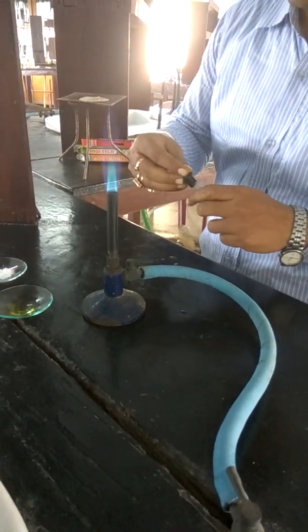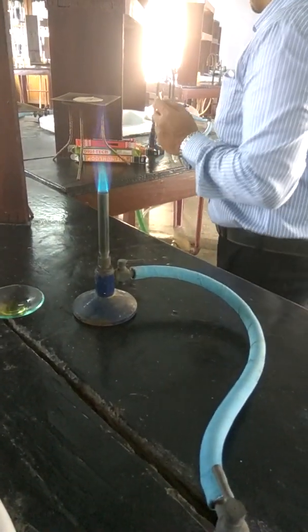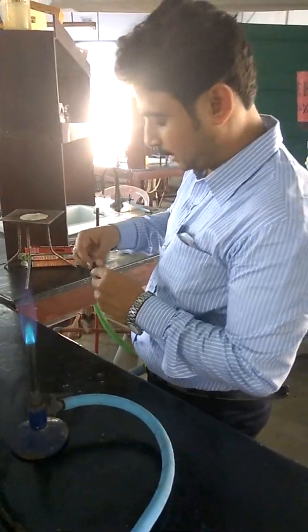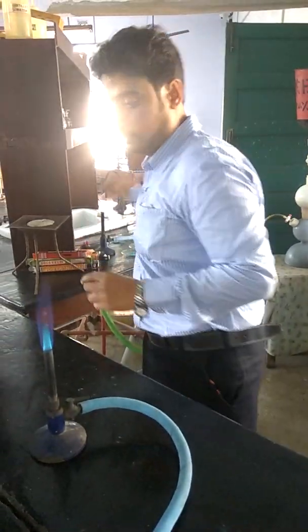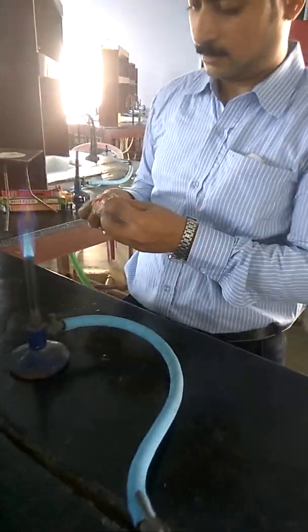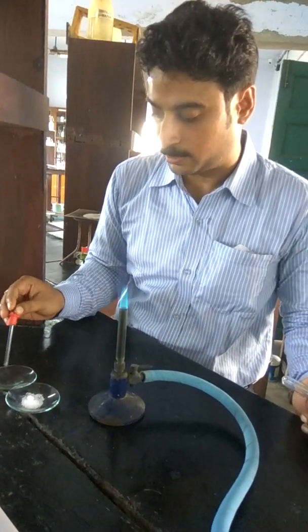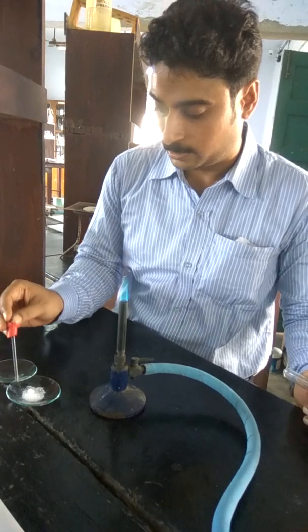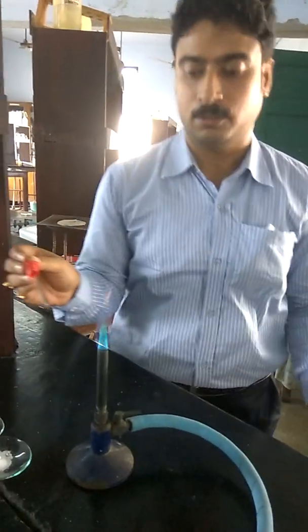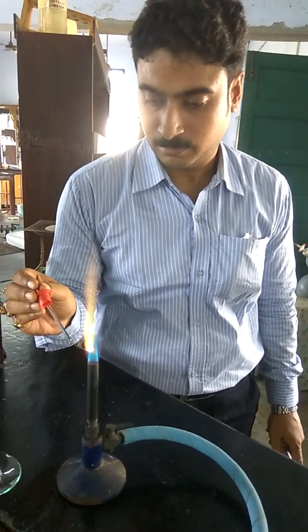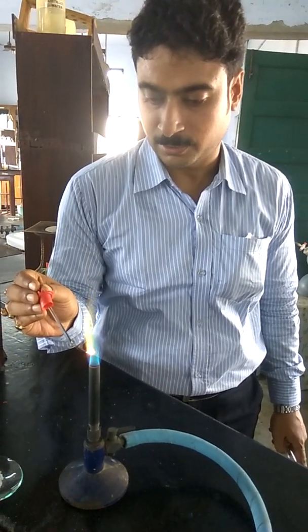And lastly, we will discuss about the characteristic and confirmatory test for barium 2+. This is again a group 2 element. This is the barium. The group 2 elements beryllium and magnesium will not show any coloration in the flame test due to their smaller size. Barium will show a non-persistent apple green coloration. Apple green coloration for the barium.